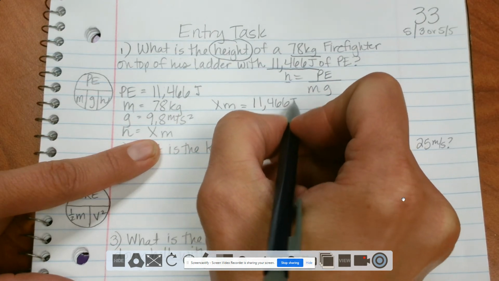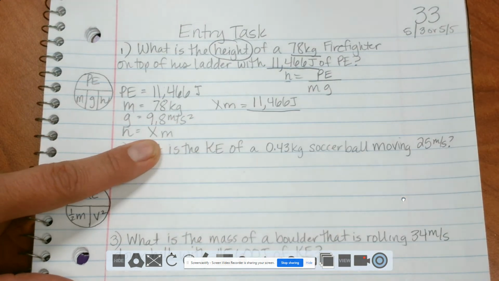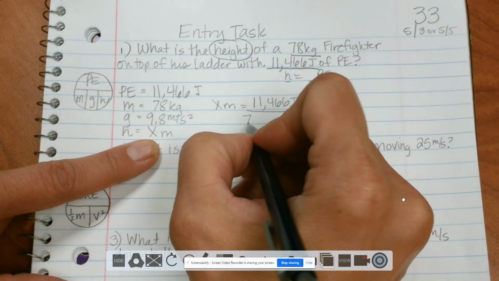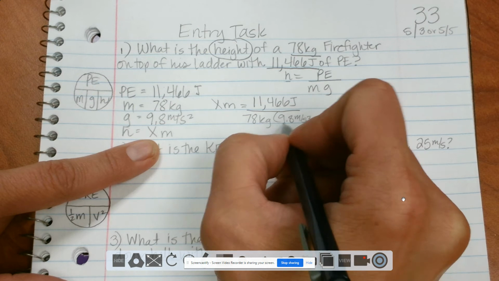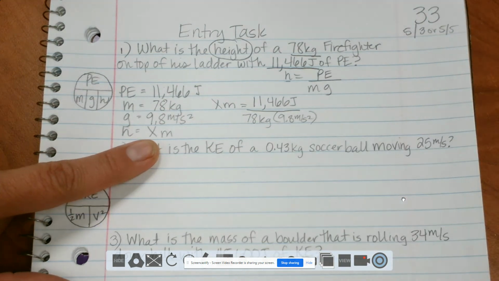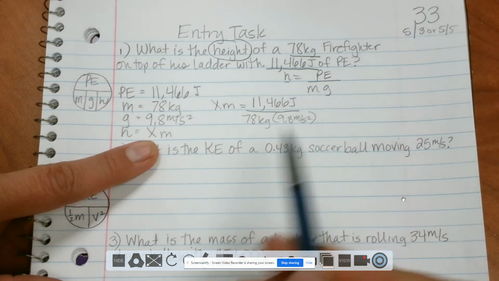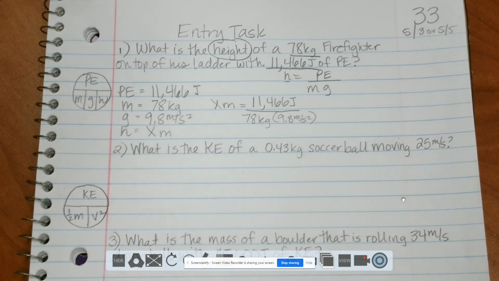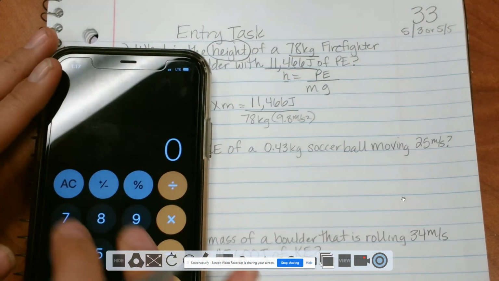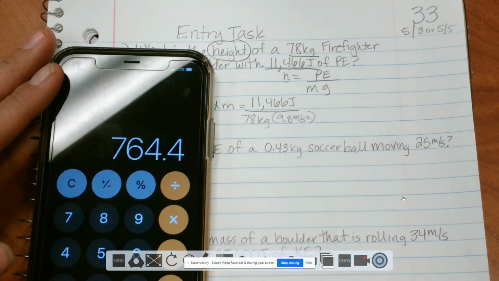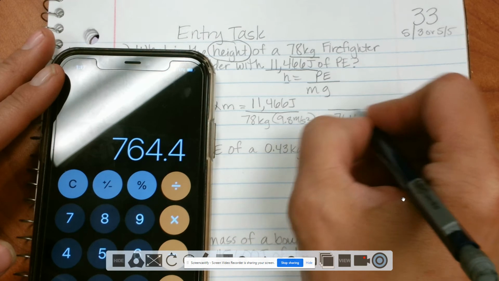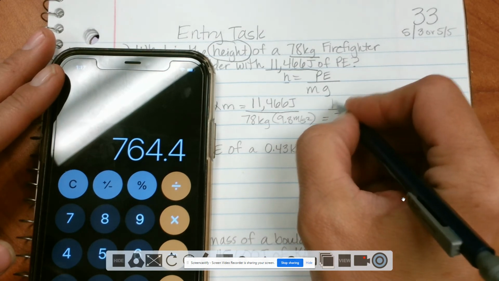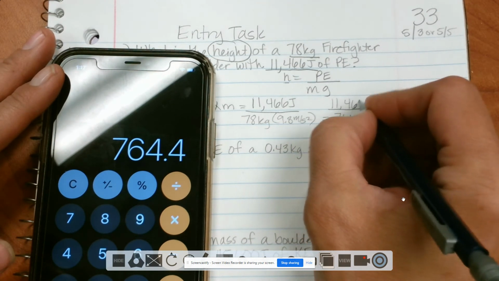11,466 joules, dividing that by my mass times my gravity. So my mass is 78 kilograms. Multiply that by 9.8 meters per second squared, keeping the squared inside the parentheses because it's just part of the unit. Okay, so I got to start by multiplying everything on the bottom. So I have 78 times 9.8, and that gives me 764.4. I can't do anything on the top. 11,466 joules get carried over.